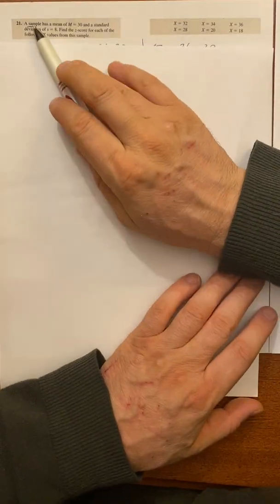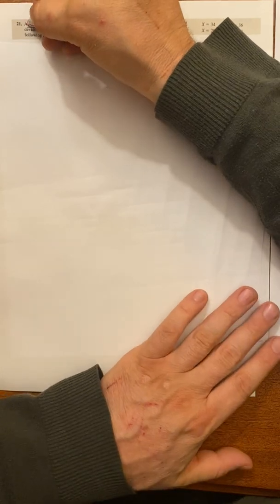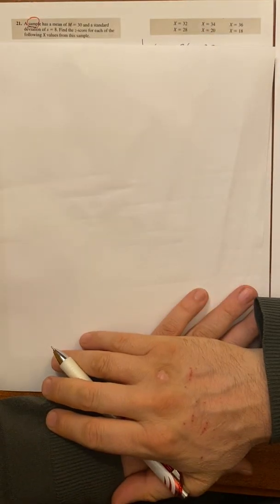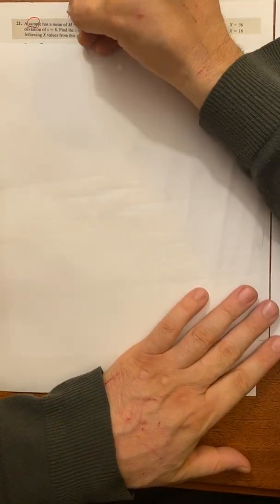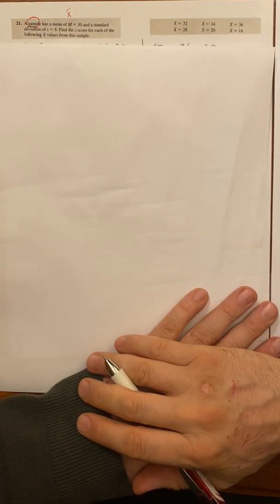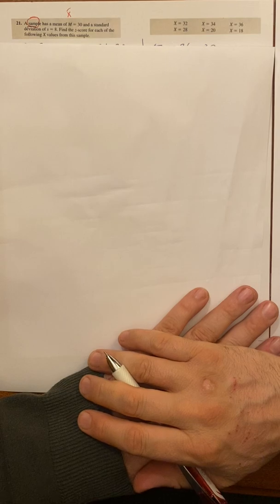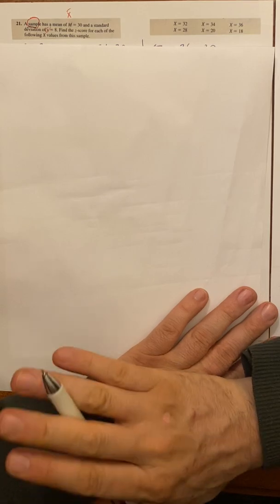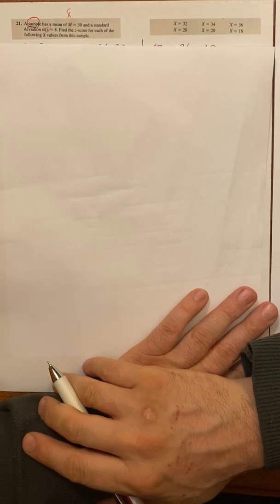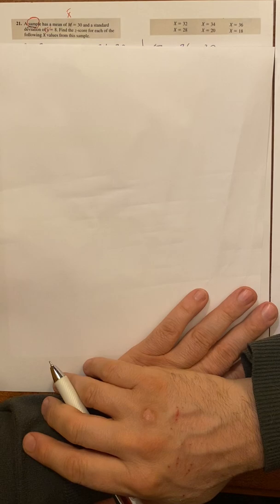Here we're saying that we have a sample, right? So we're not talking about a population anymore. Now it's a sample, and it's going to have a mean of 30. Remember, Dr. Searcy calls that an x bar of 30. And a standard deviation, Dr. Searcy agrees that we use that lowercase s for standard deviation in a sample. But it's 8, and so we're going to find the z-score for each of the following x values from this sample.